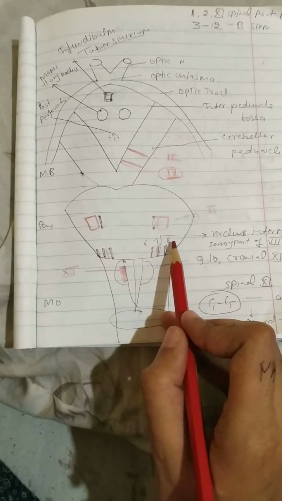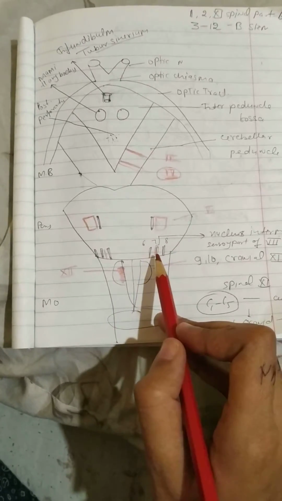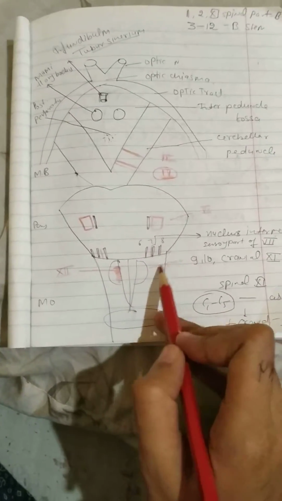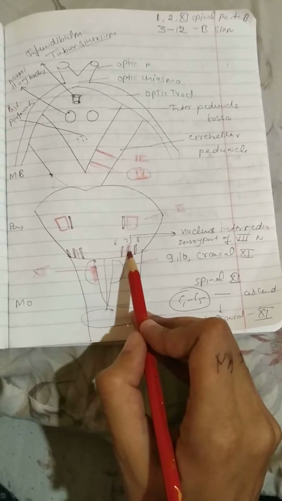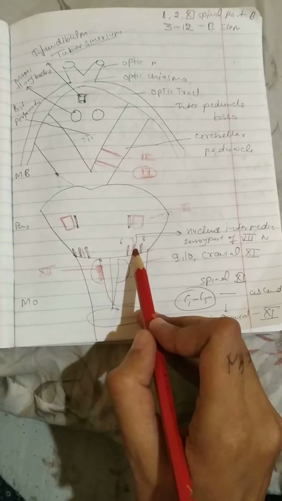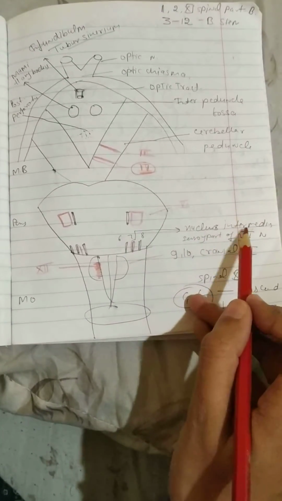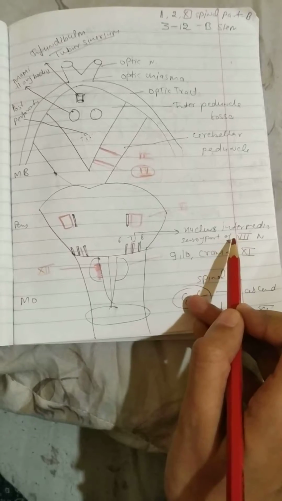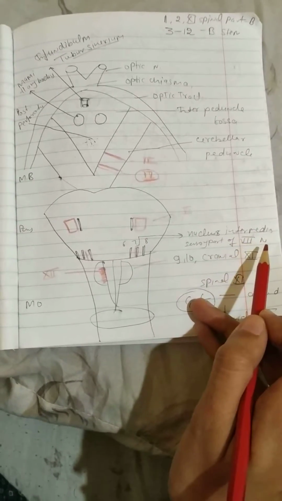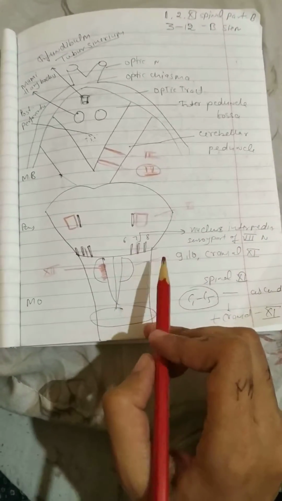The 6th, 7th and 8th cranial nerves originate from the pontomedullary junction. The 7th cranial nerve again has a small sensory part, which is called the nervus intermedius. And now the last 4 nerves, the 9th, 10th, 11th and 12th, originate from the medulla oblongata.